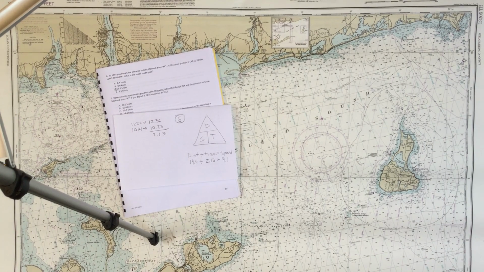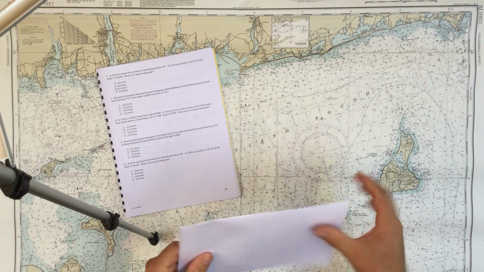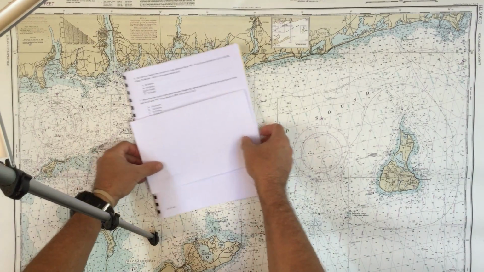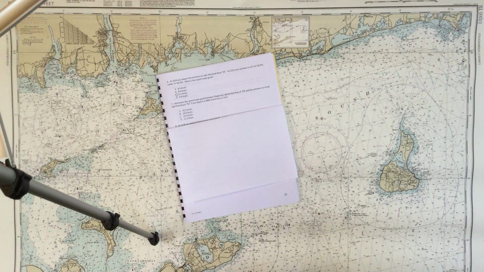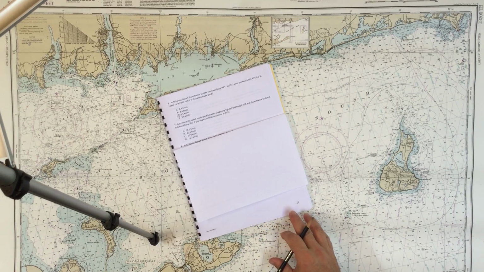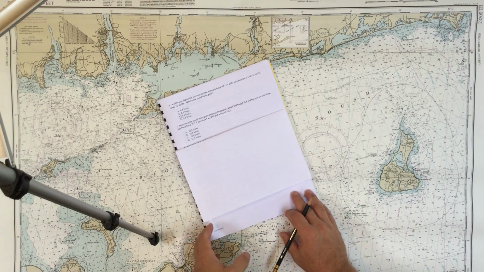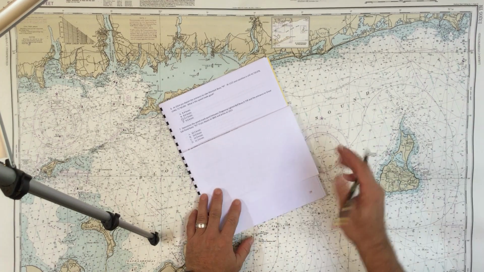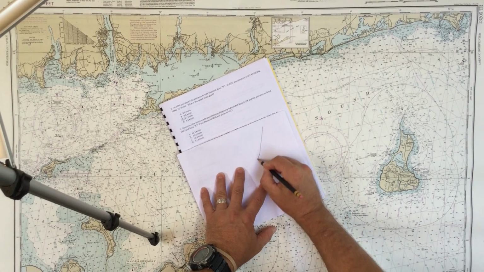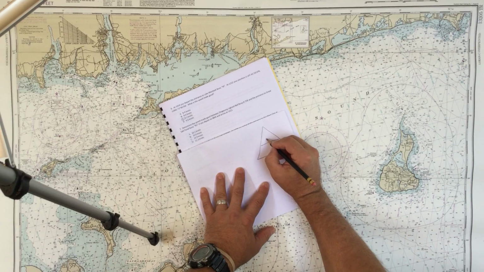Here we go with number 7 in your student handbook, page 29, Speed Made Good. Number 7 says, determine the speed made good between Shagwong Lighted Buoy 7SR and the entrance of Great Salt Pond, Buoy R2, if you depart at 8:45 and arrive at 10:12. So they can ask it to us in a variety of ways, but what do they want to know? At the end of the day, they want to know what was the speed made good.